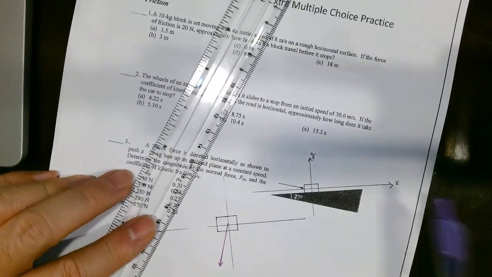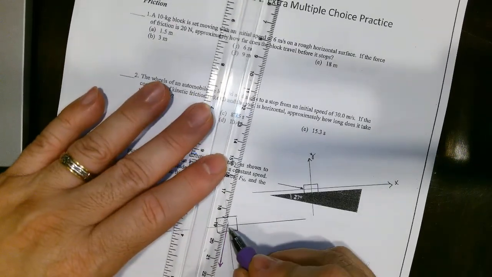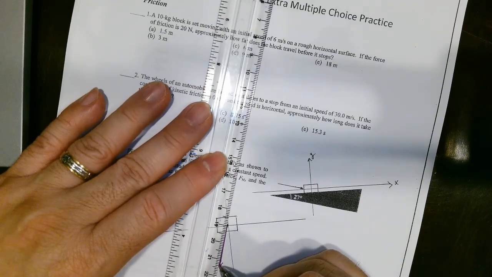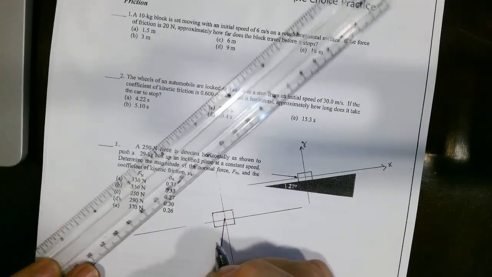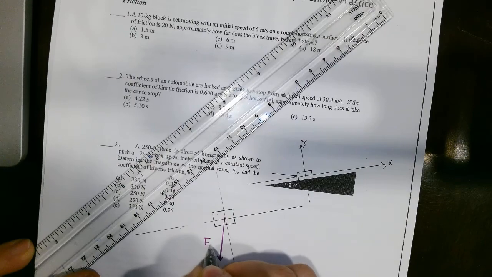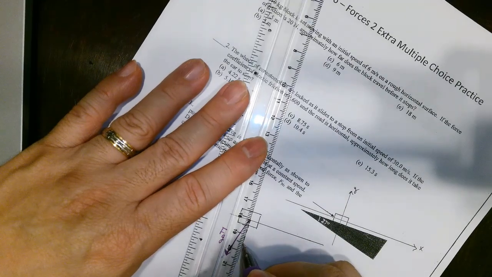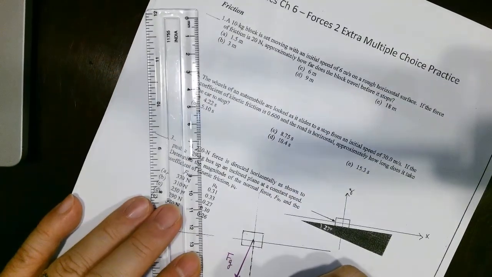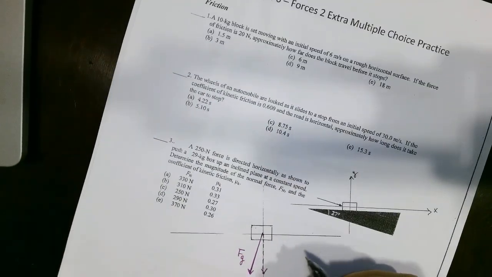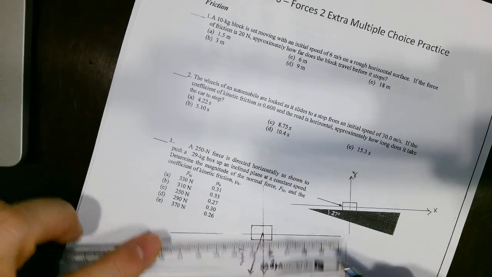And this FG will have its FGX and FGY, right? So here's your FGY and here's your FGX.